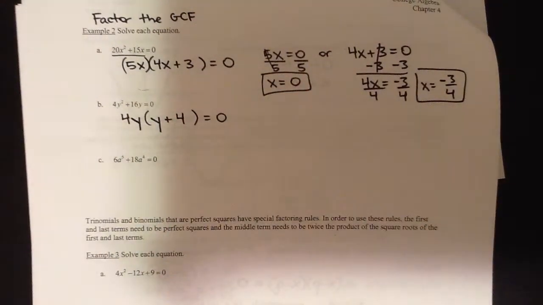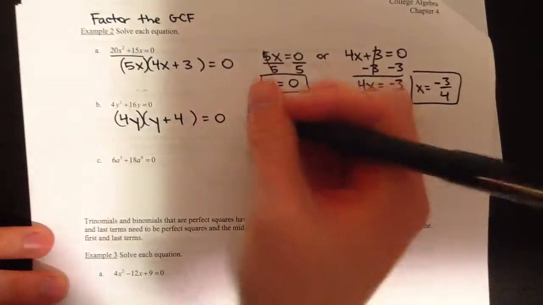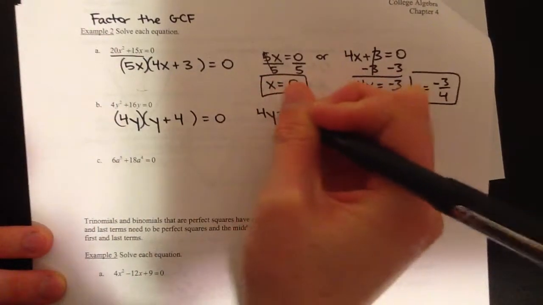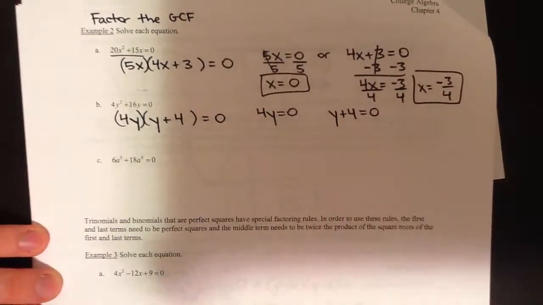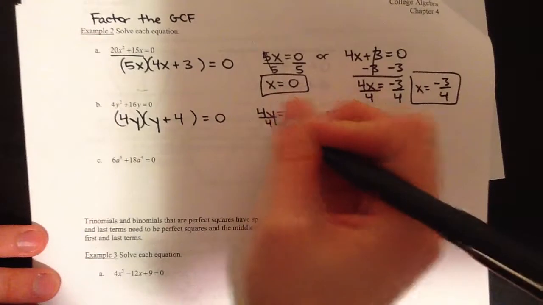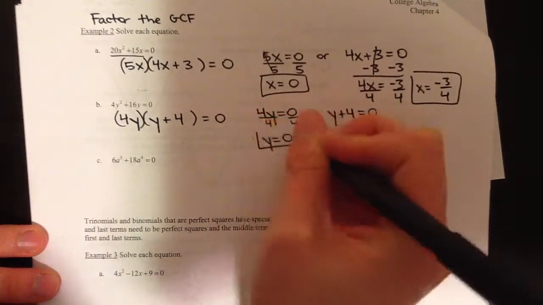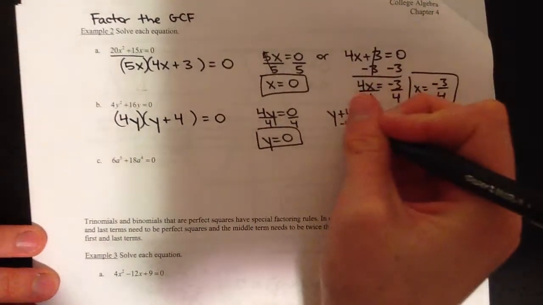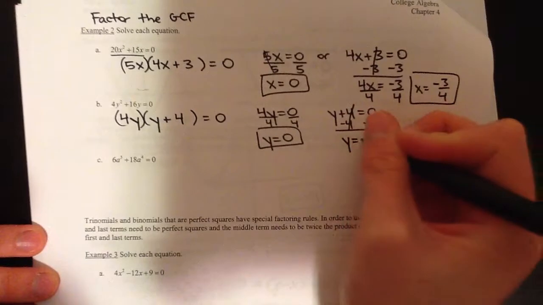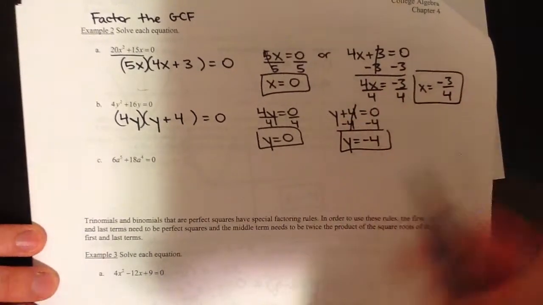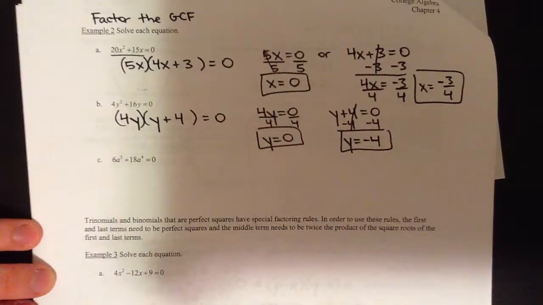So again, follow the zero product property. I can set both of those little factors equal to 0. So I set 4y equal to 0, or I could set y plus 4 equal to 0, and I'll get my two answers. So this one, just like up above, I just divide both sides by 4. So y equals 0 is one of my possible answers. Or here I can subtract 4 from both sides, so I get y equals negative 4 as my other possible answer. If I were to plug either one back in, it would make the equation true.